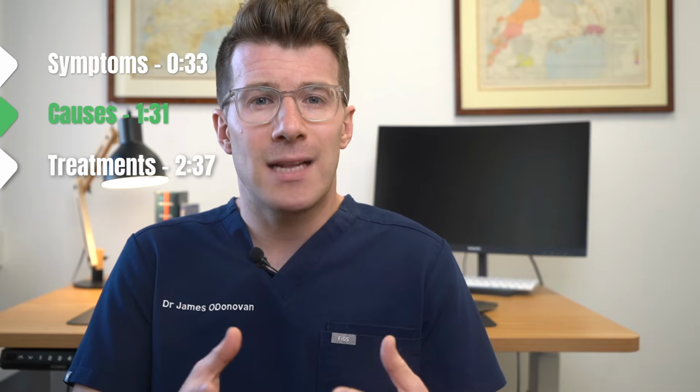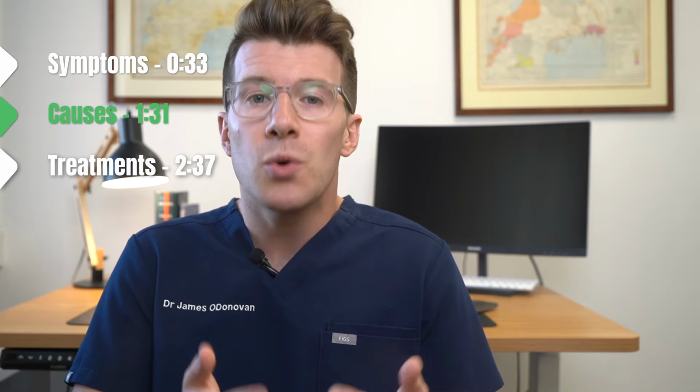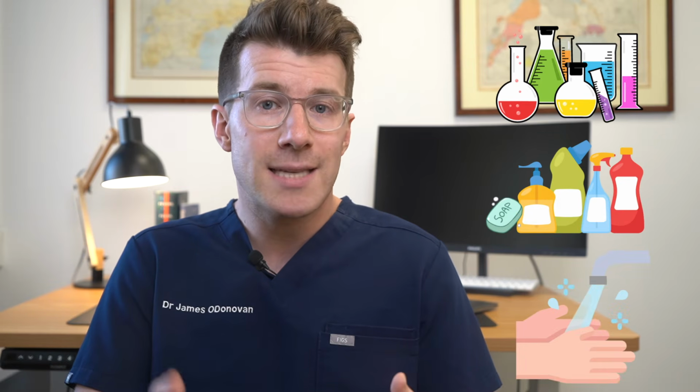So now we understand a little bit more about what hand dermatitis looks like. Well, what are some of the potential causes? Well, there are several potential causes for hand dermatitis. The first is direct exposure to harsh chemicals and things that can irritate the skin on your hands, like soaps and detergents, or from frequent contact with water.